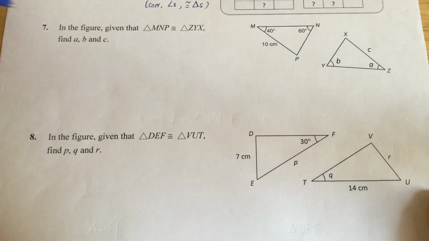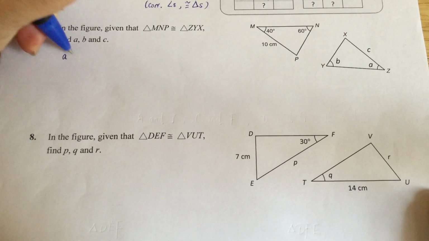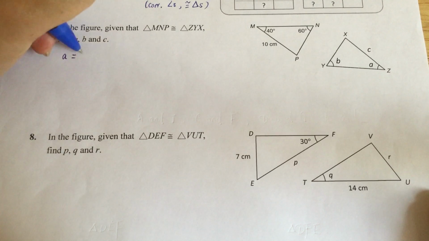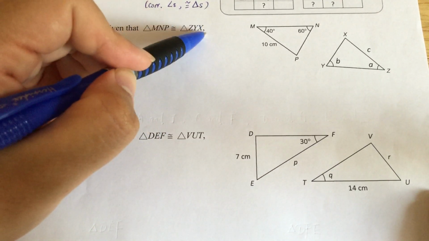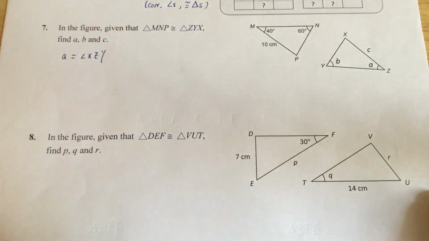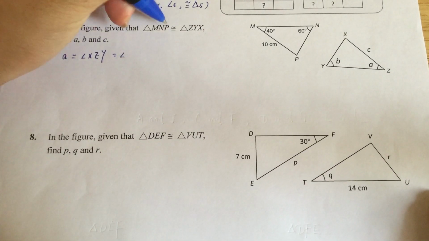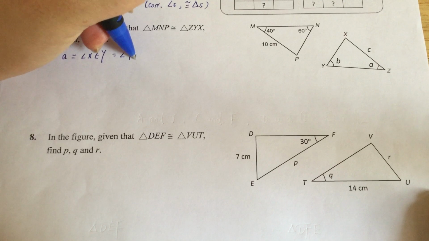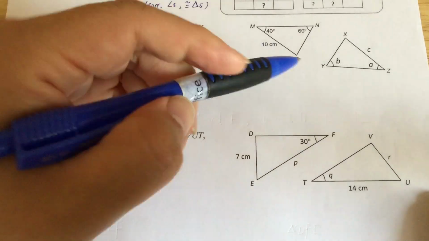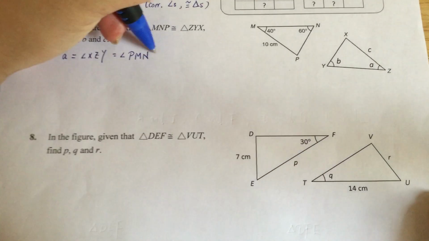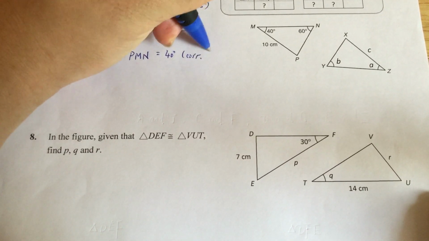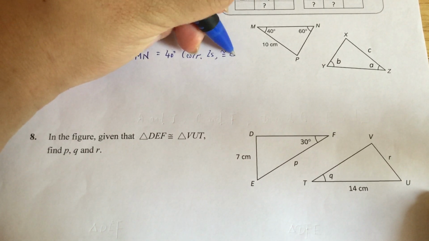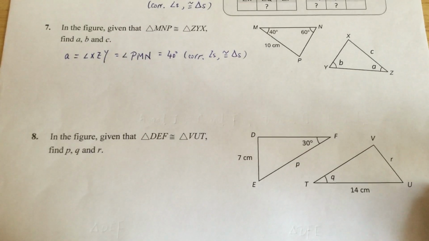You can see question 7 first of all. We are going to find A, and A is equal to angle XZY. So XZY is the third angle, so we are going to find the angle corresponding to it, which is PMN. PMN is 40 degrees, with the reason corresponding angles, congruent triangles. This is the first part, A.